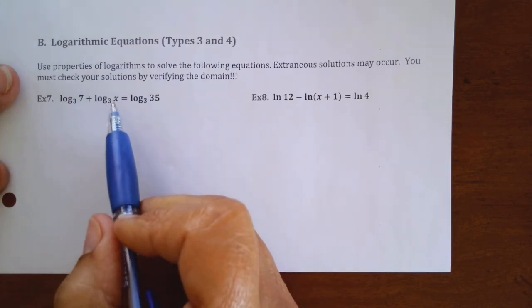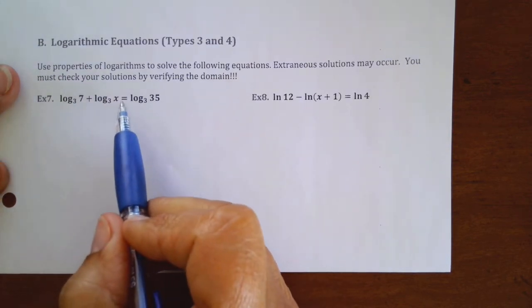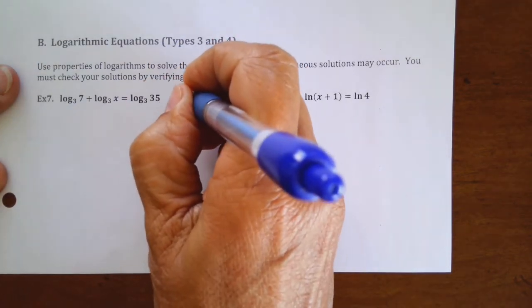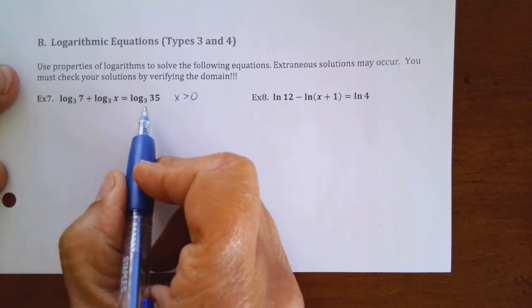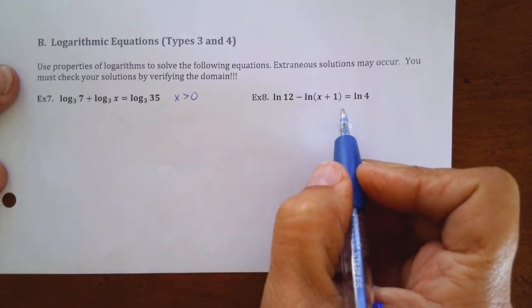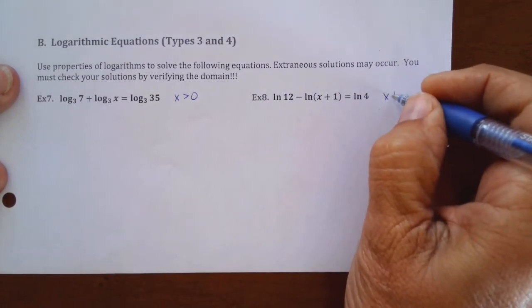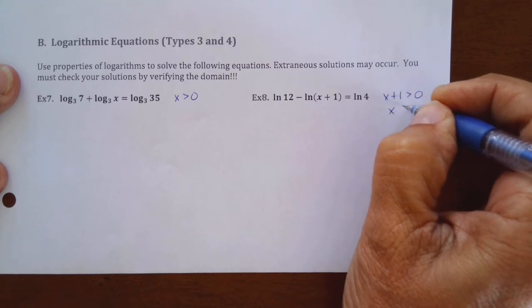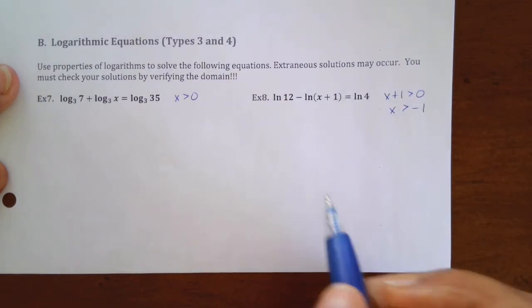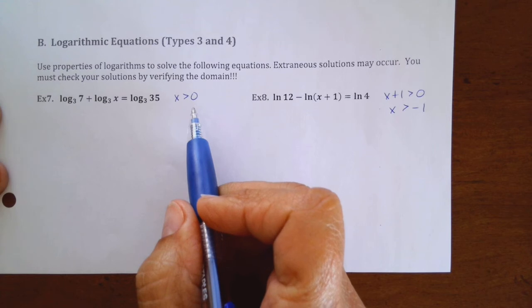So we need the domain. Remember the domain: you set whichever log has the variable in it greater than 0. So for number 7, your answers have to be greater than 0. When we get to number 8, we would have x plus 1 greater than 0, so all our answers have to be greater than -1. That's what you're checking on your answers. Do they fit in the domain?